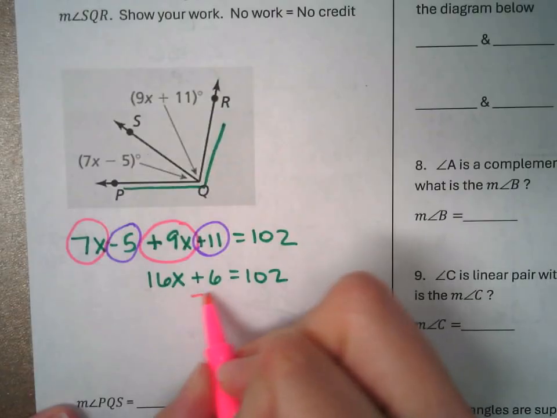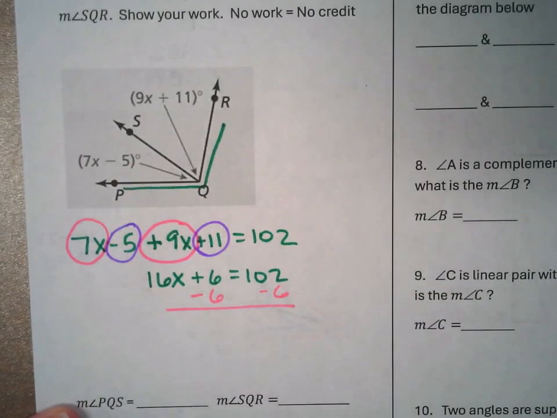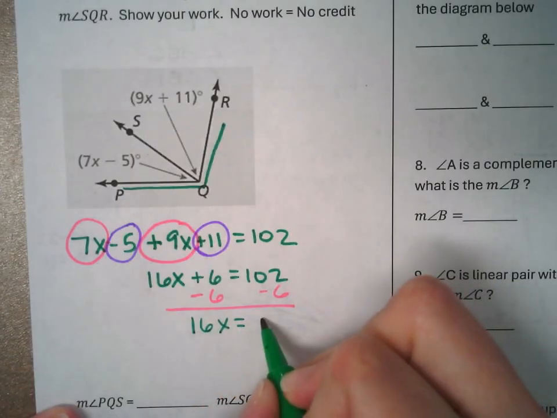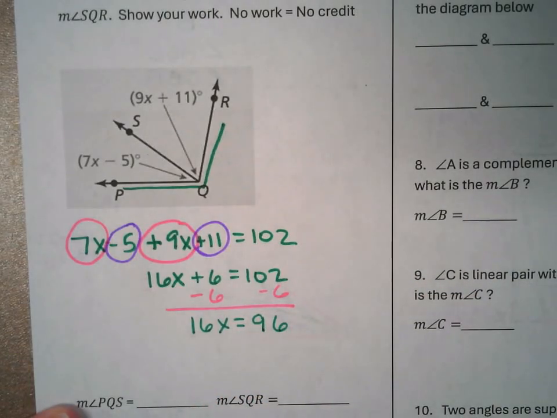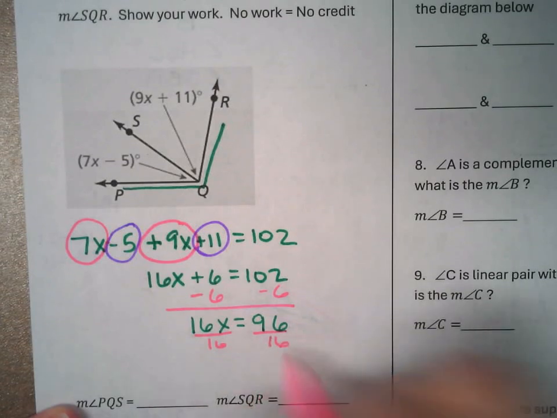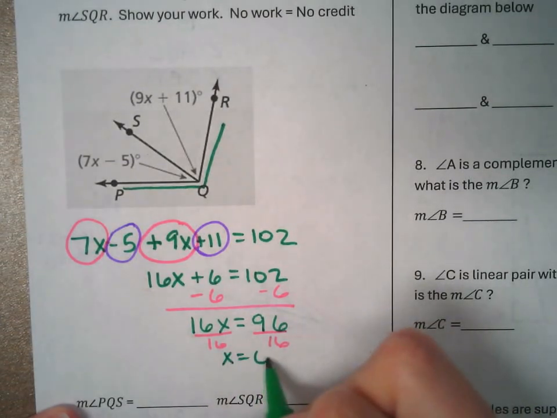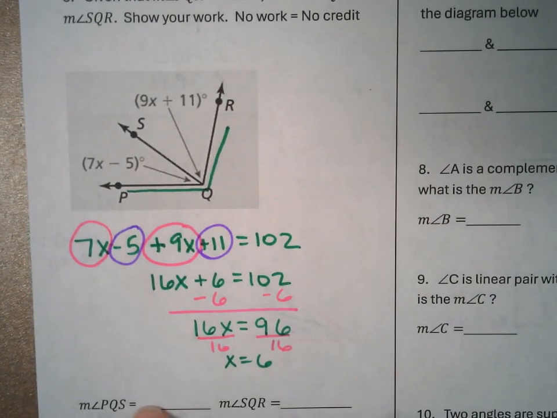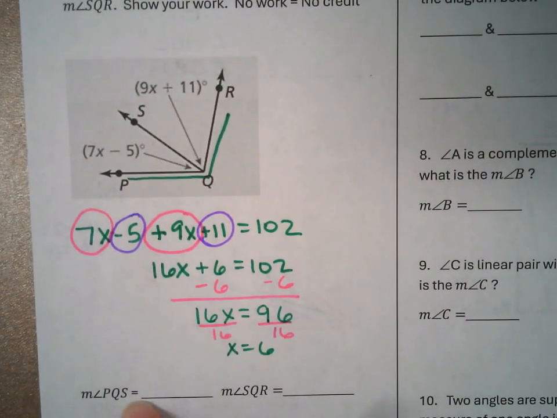And now from here, we're going to solve. So minus 6 from both sides. When we subtract 6 from both sides, that leaves us with 16x is equal to 96. And then we divide by 16 on both sides to get x is equal to 6. Okay, that's not where we stop because we have to find our angle measurements.